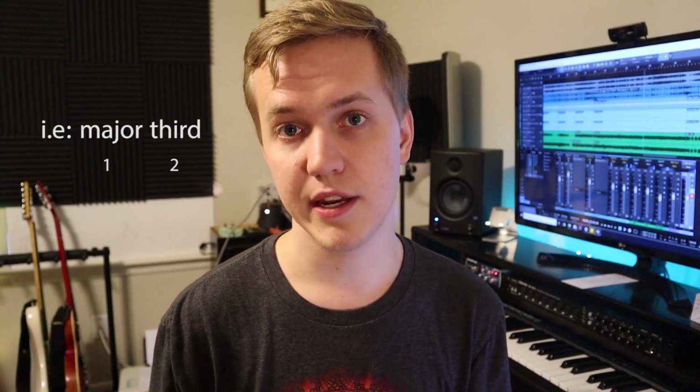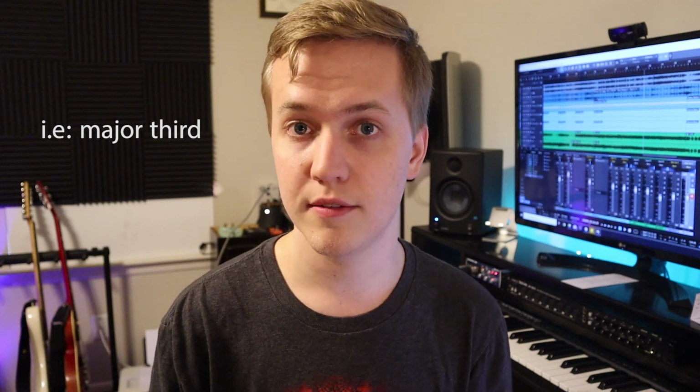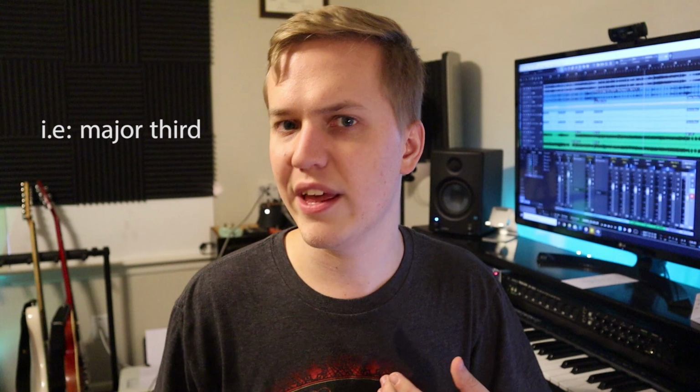The other part when naming an interval helps specify exactly how far apart the two pitches are. And that's the quality of the interval. By quality, I mean major or minor. So like a major third versus a minor third, stuff like that.